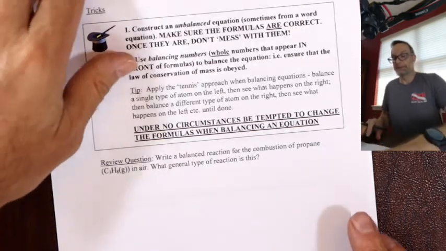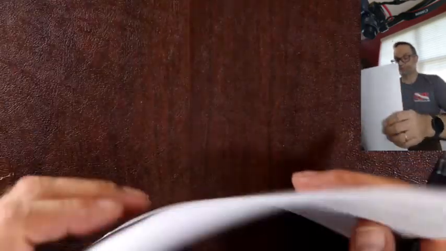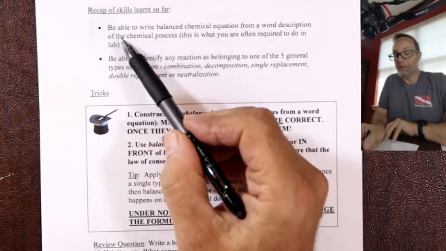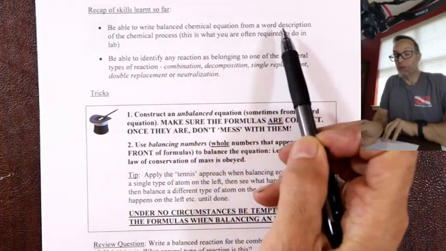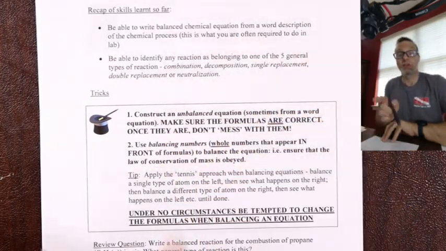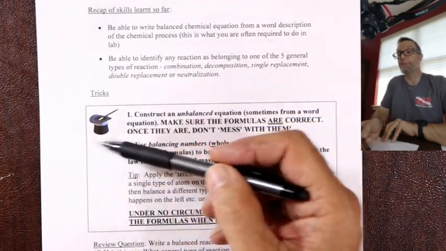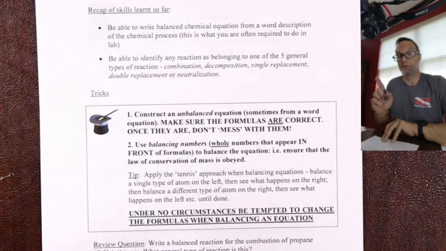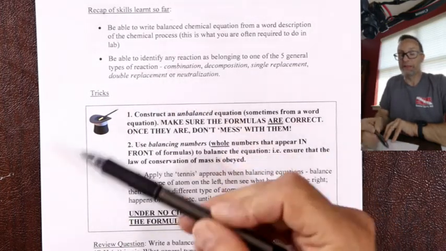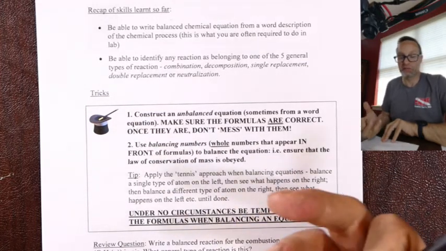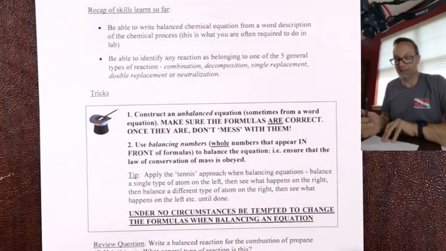So, recap. Be able to write a balanced equation from a word description. Remember, it's a 2-step process: names to formulas, then balance. 2-step process. Practice, practice, practice. Lots of questions in the book. Then, once you've got your balanced equation, a secondary issue: there are 5 kinds of chemical reactions. Be able to identify what kind it is.